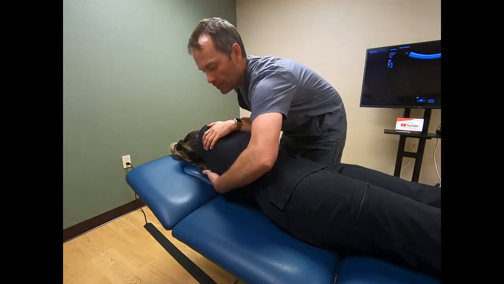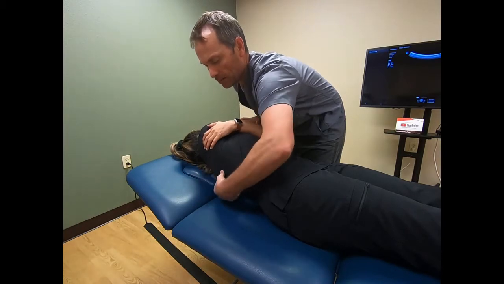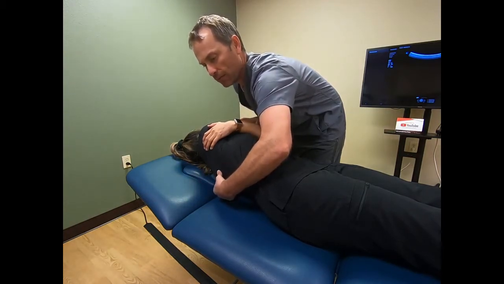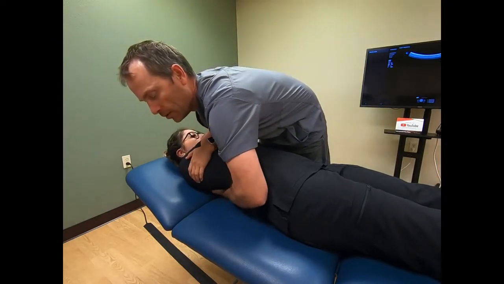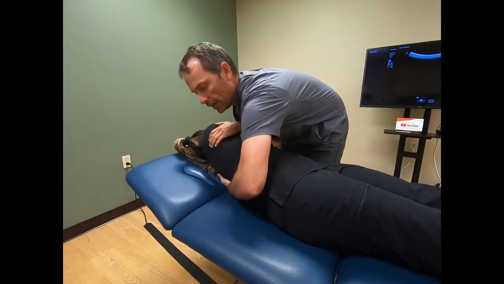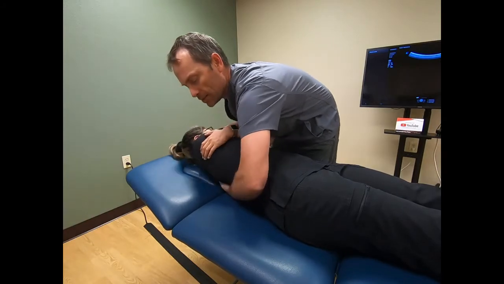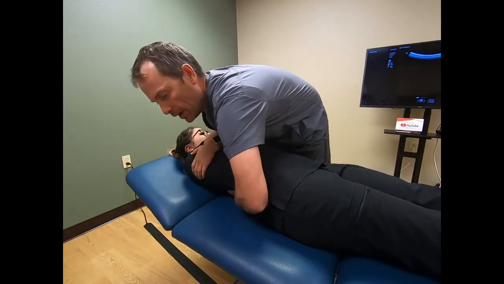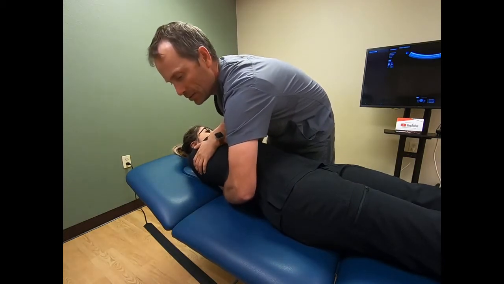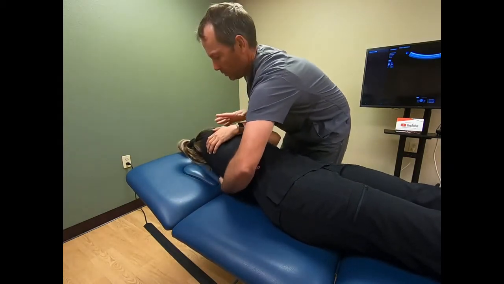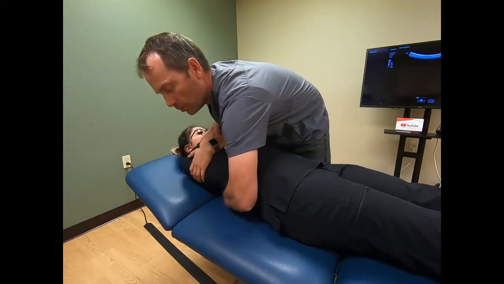Put the thenar eminence on the rib angle. The rib angle is the most prominent portion of the back. We're just gently putting it there on the rib angle, and I'm going to pull down as the patient rolls back onto my hand. And just keep doing that process. You're basically walking up and down the ribs, putting that gentle pressure over. Don't lean onto the patient. I'm just controlling the patient with my hand as we go back and forth.